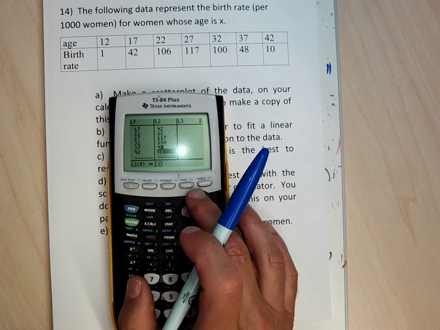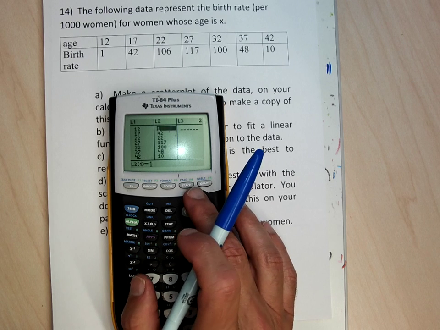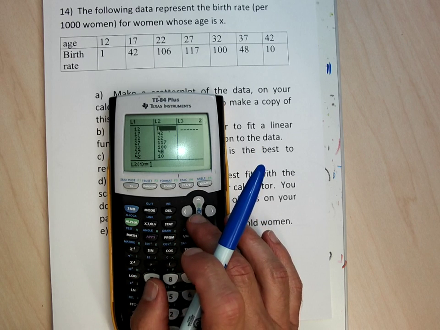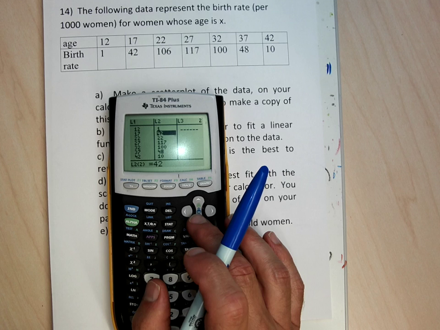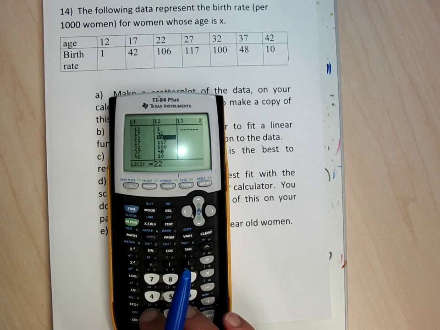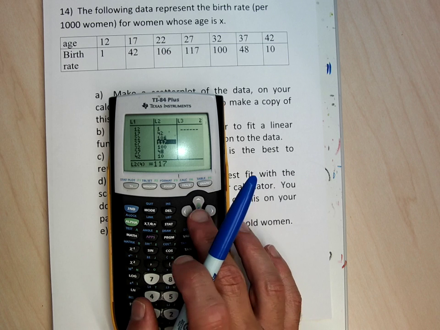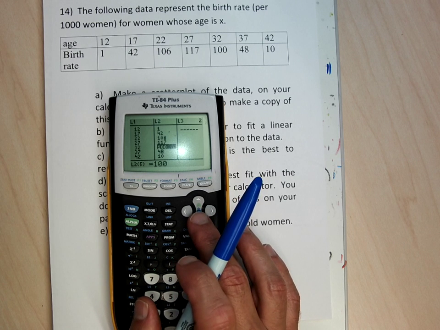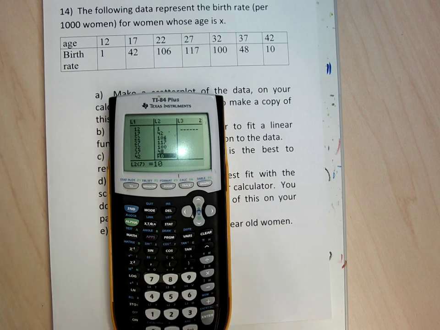Double check that you have the data in right. So 12-year-olds, 1 in 1,000; 17-year-olds, 42 in 1,000. There's a wrong error right there. This should be 22, 106, 27, 117, 32, 100, 37, 48, 42, 10.